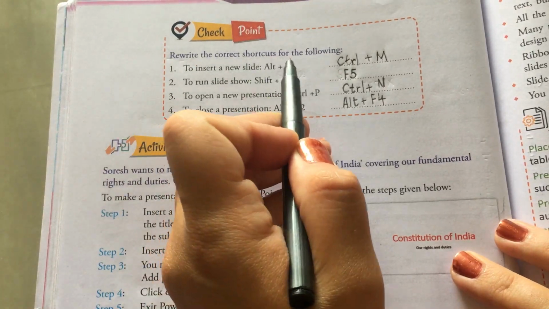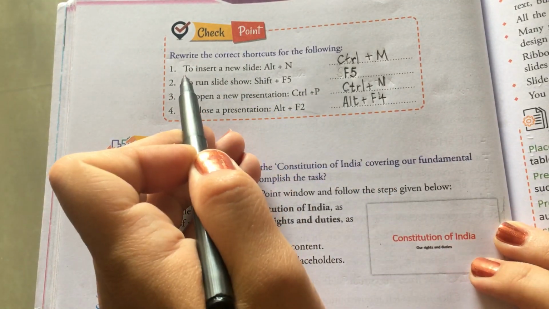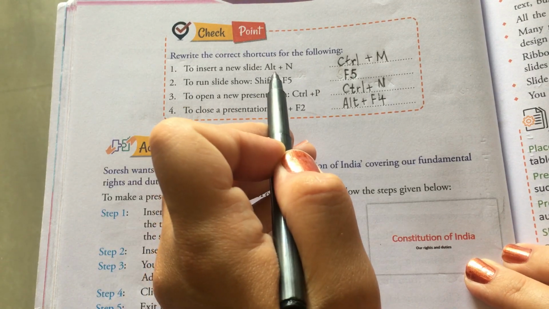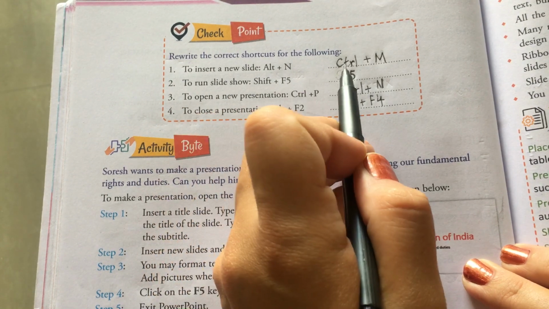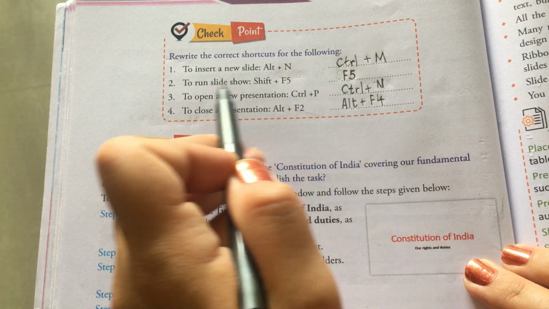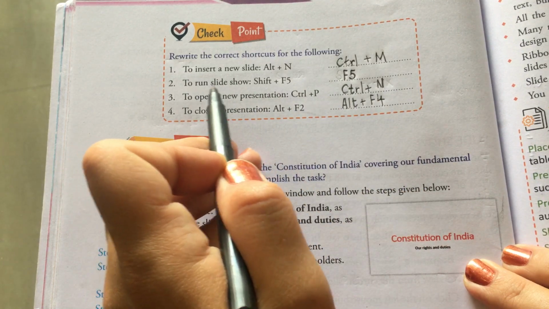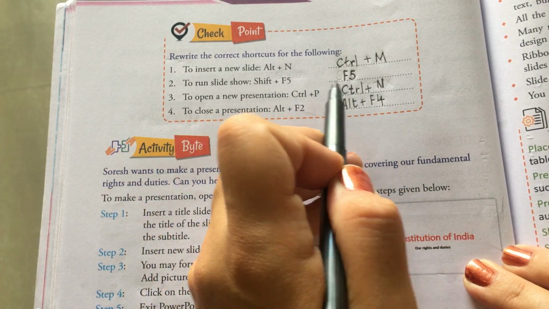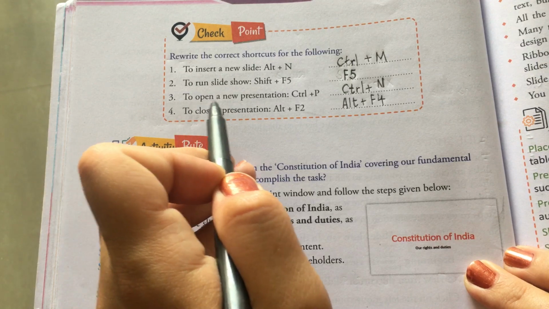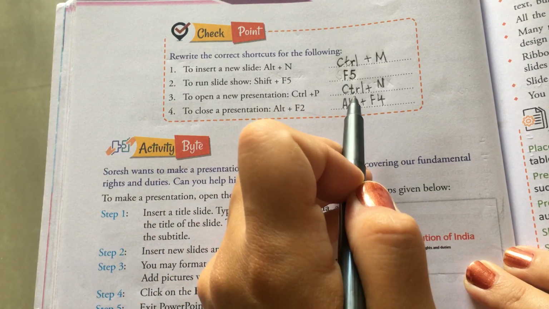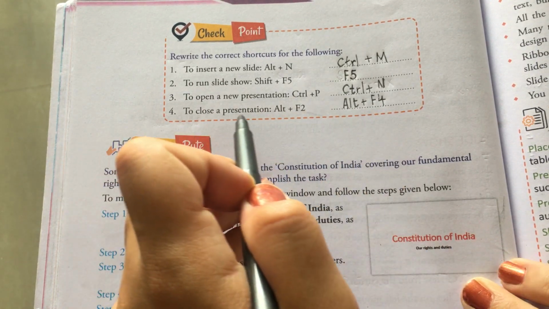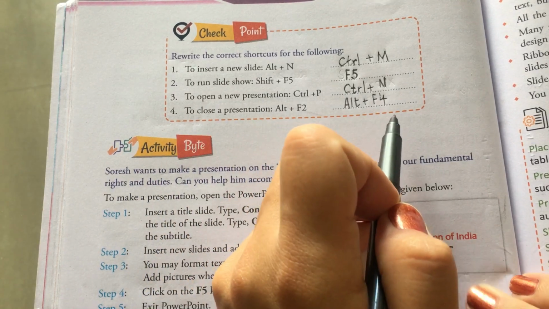Rewrite the correct shortcuts for the following. To insert a new slide, Ctrl plus M. To run slideshow, F5. To open a new presentation, Ctrl plus N. And to close a presentation, Alt plus F4.